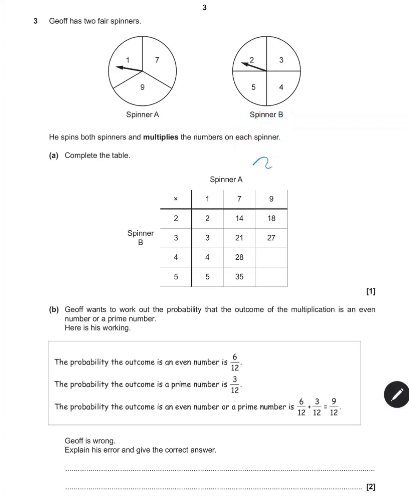We've got two spinners, A and B, being spun. And when they're spun, the numbers are multiplied together. We just need to complete this table. So I need to do 9 times 4, which is 36. And then I need to do 5 times 9, which is 45.